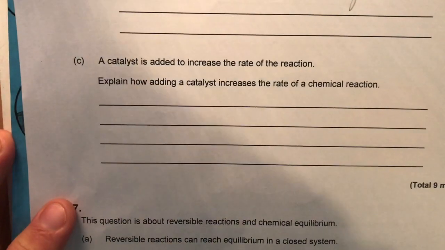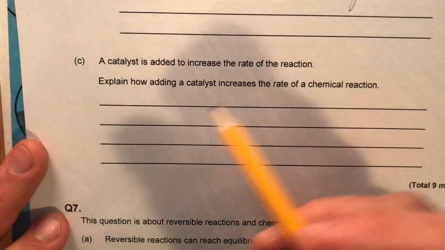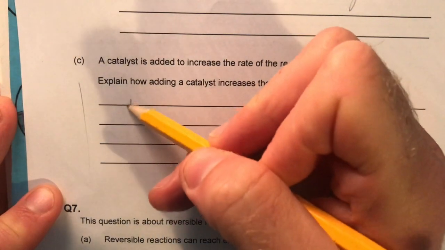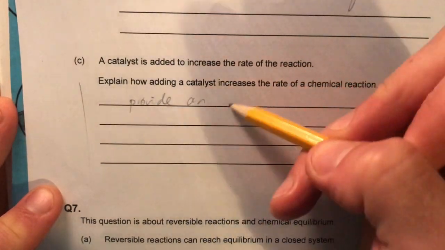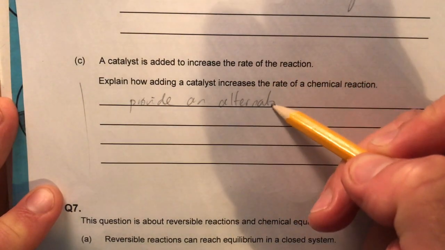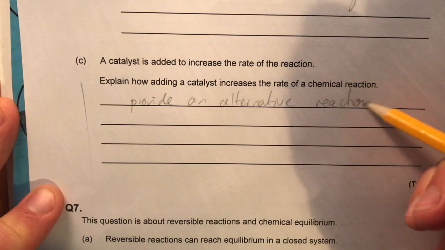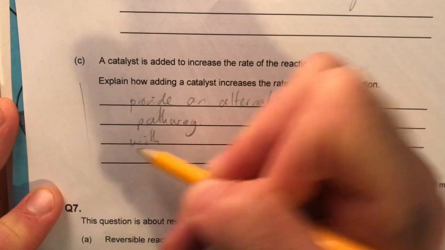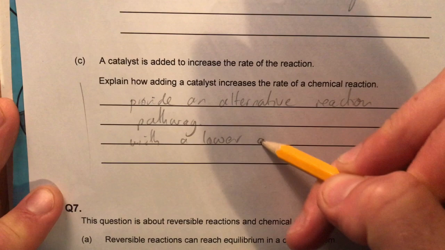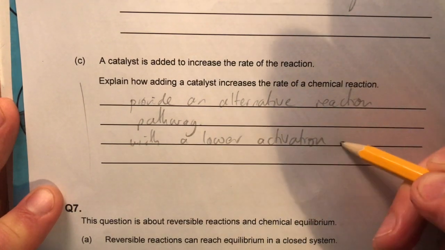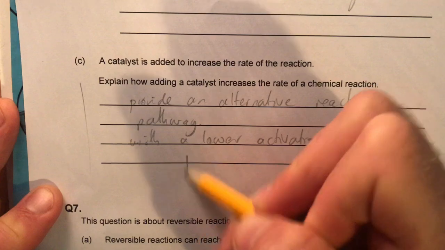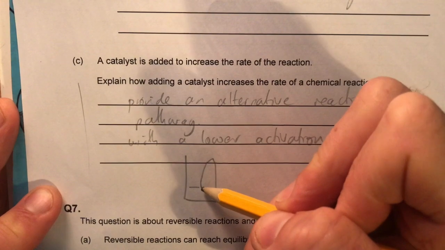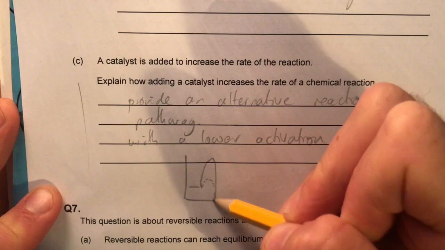Lovely. And then finally, explain how a catalyst increases the rate. This is straight out of your definitions. It will provide an alternative reaction pathway, 1 mark, with a lower activation energy, 2 marks. Quick little reminder, here's your graph, up, down, that's the activation energy, alternative pathway with catalyst, dotty, dotty, dotty, dotty, dotty, that's your catalyst, done.